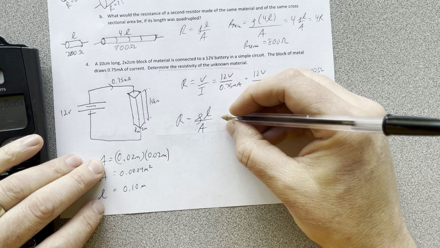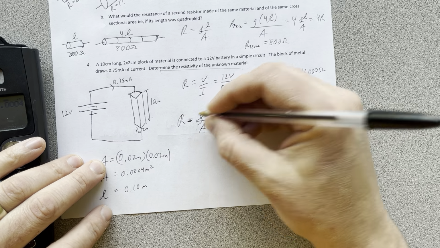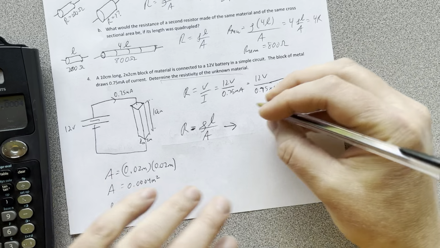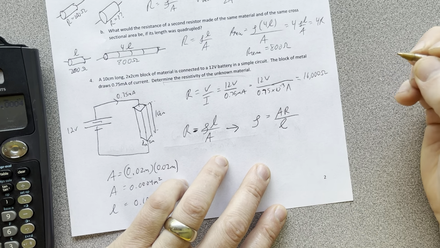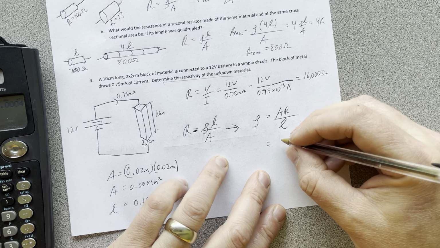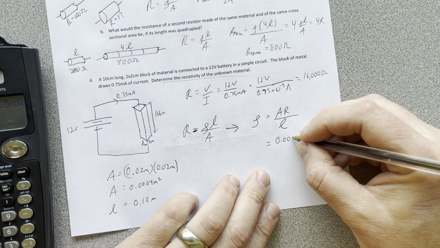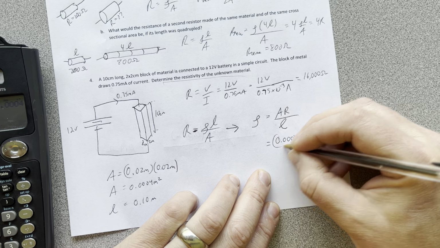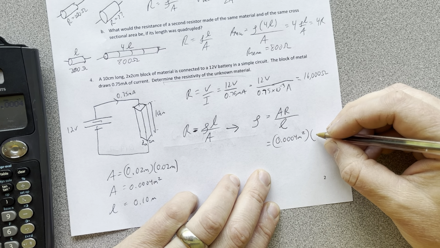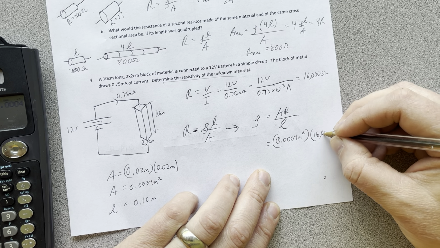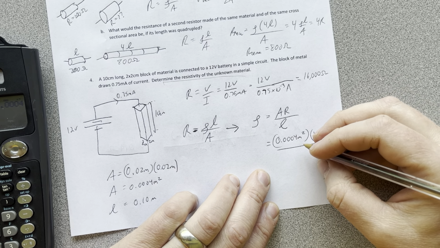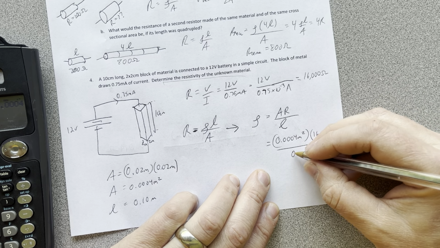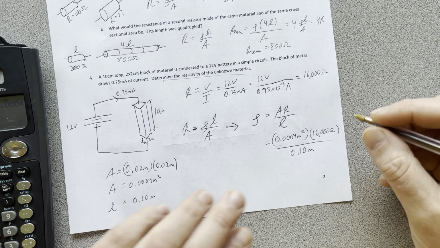So we're going to solve for resistivity. Resistivity is going to be A times R over L. So it's going to be 0.0004 meters squared times the resistance, 16,000 ohms, divided by the length of this object, which is 0.10 meters.